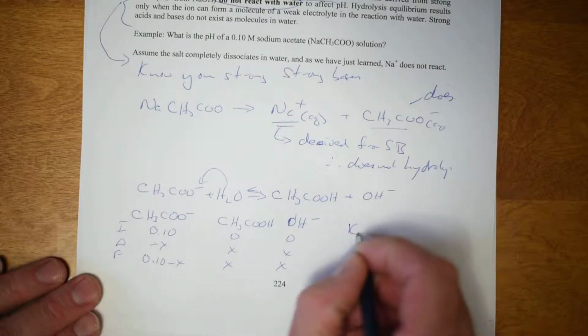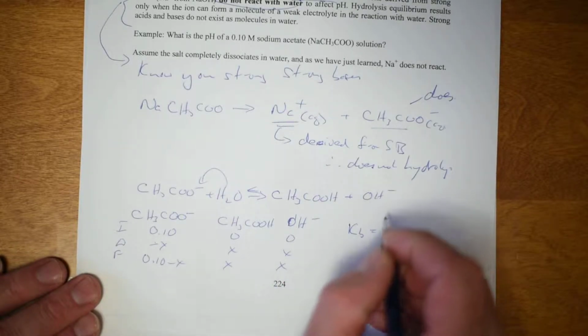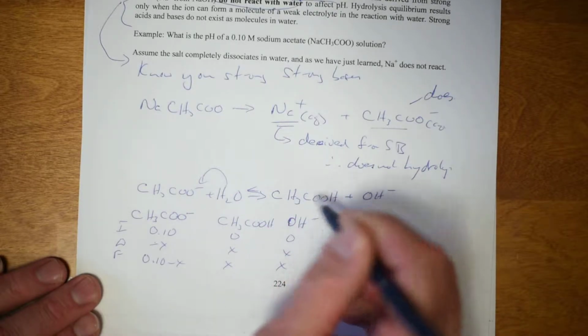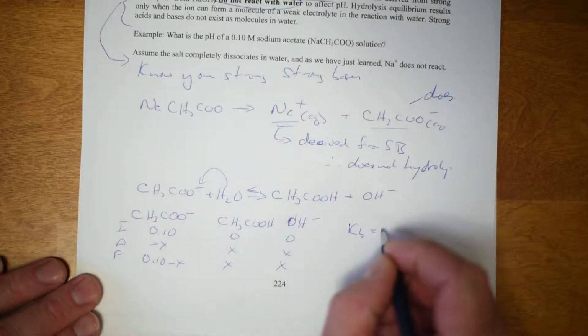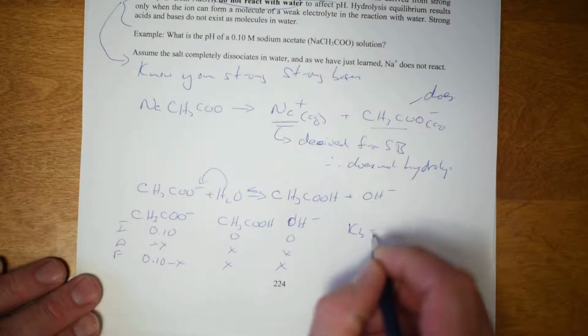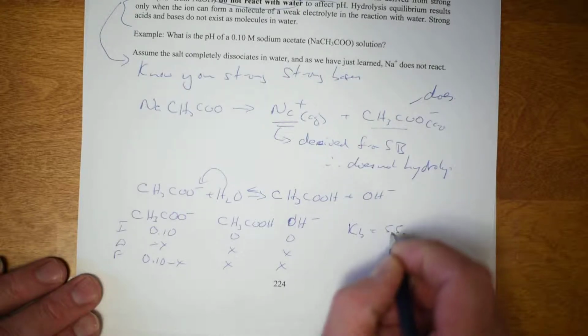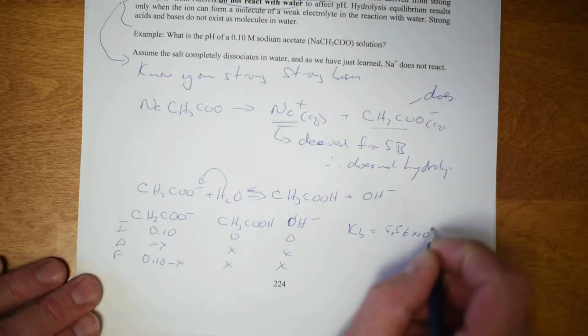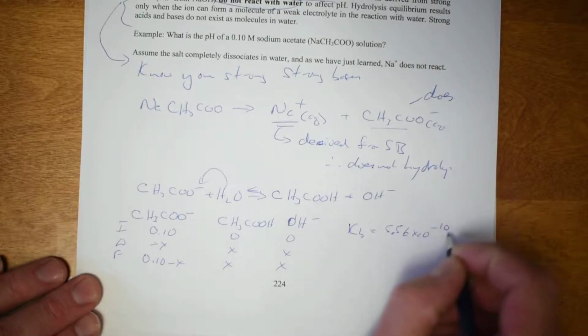So my Kb is going to equal the concentration of these two over that. So I'll just put in the number, it's 5.56 times 10 to the minus 10.